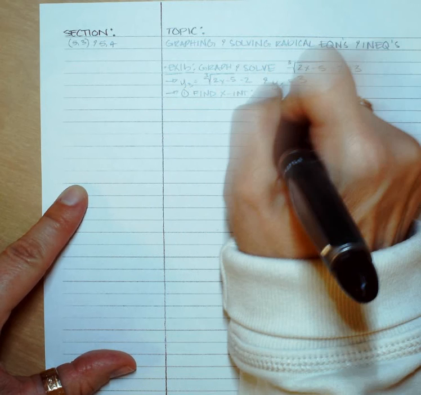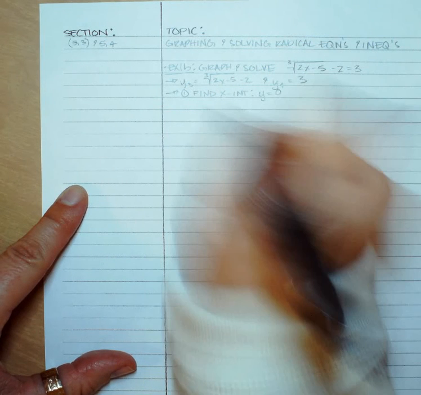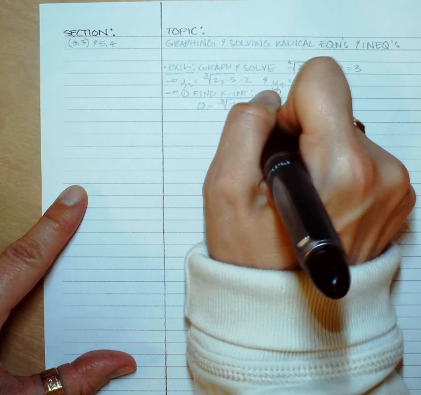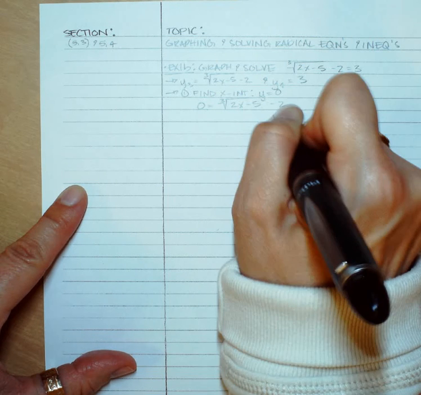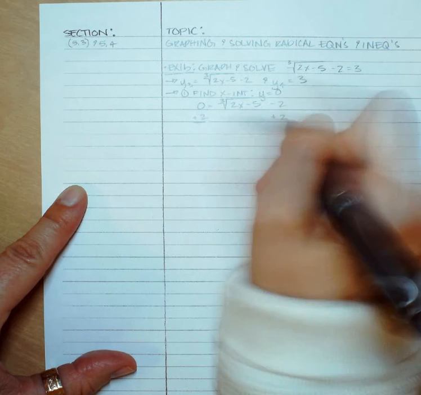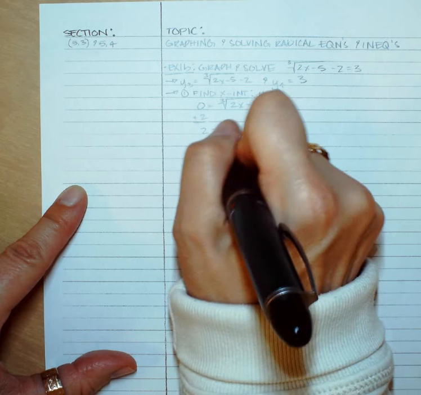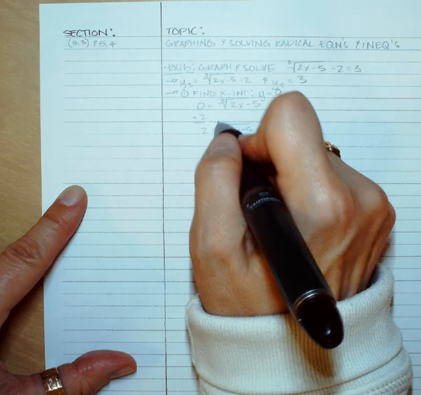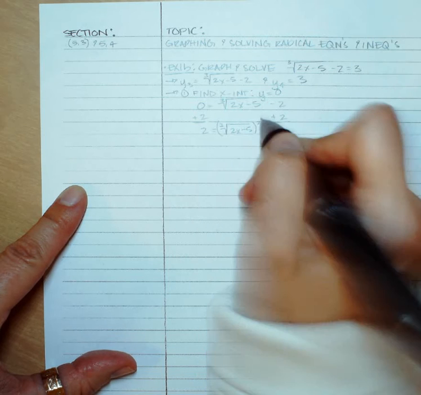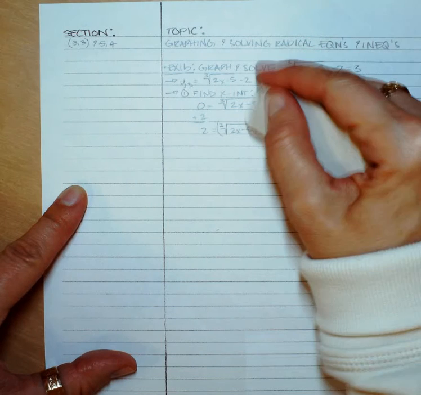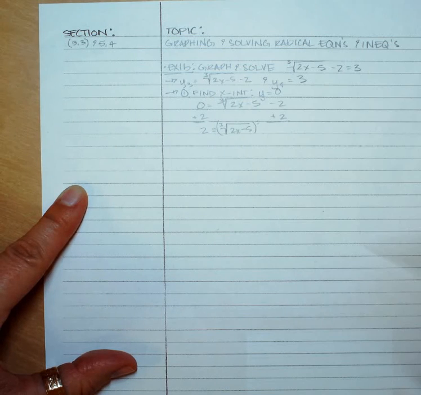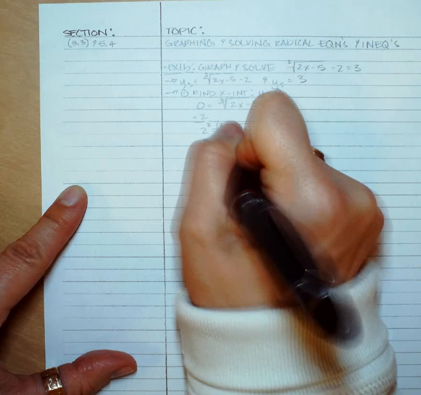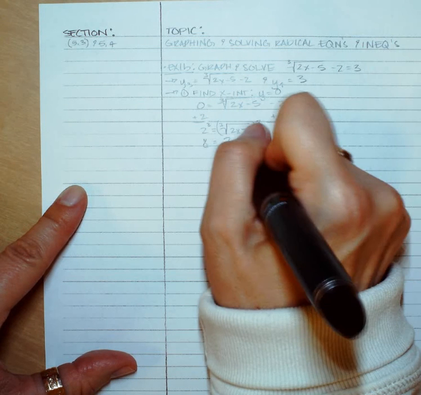So that means y equals 0. So we'll have 0 equals the cube root of 2x minus 5 minus 2. So I add 2 to both sides. That gets me 2 is the cube root of 2x minus 5. Now in this case, last time we squared, but it's because we were working with the square root. This time we're going to cube because we're working with the cube root. So we use a 3 as our exponent. That gets me 8 on the left side and 2x minus 5 on the right.